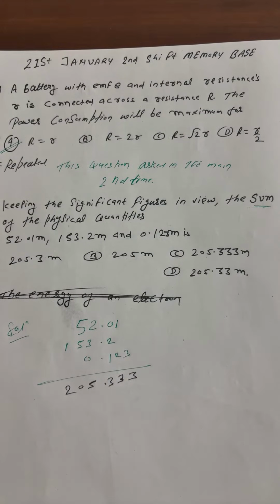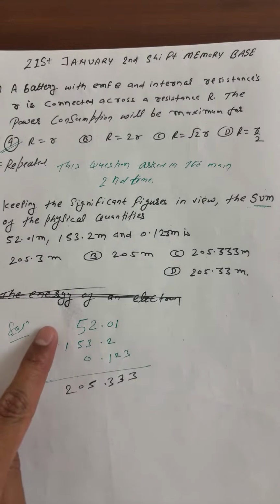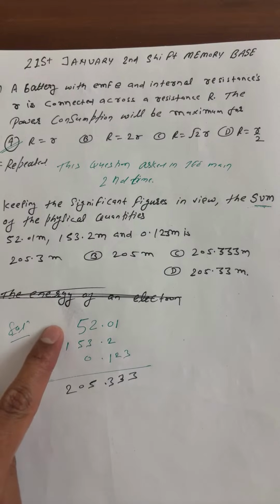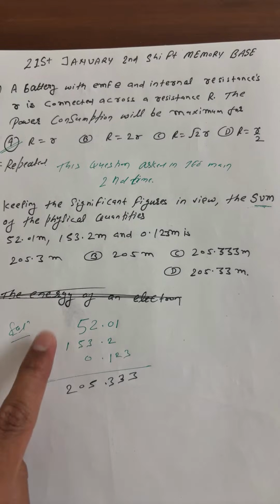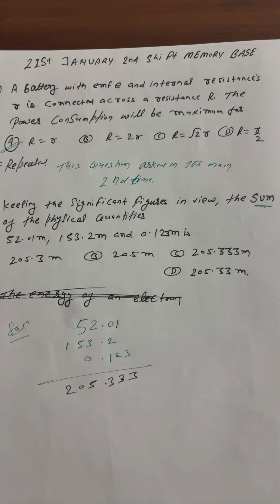But students, if you remember the class concept, what is the rule to add significant figures? Now I added three quantities: 1, 2, and 3. In all of these, you have to find which quantity has fewer significant figures after the decimal.